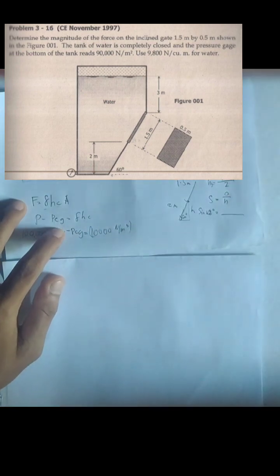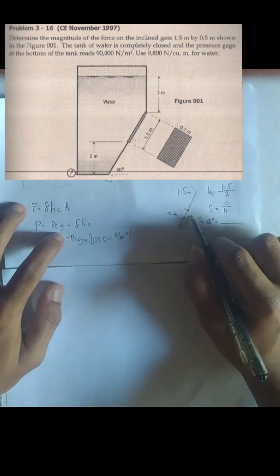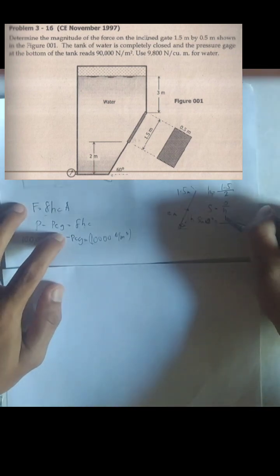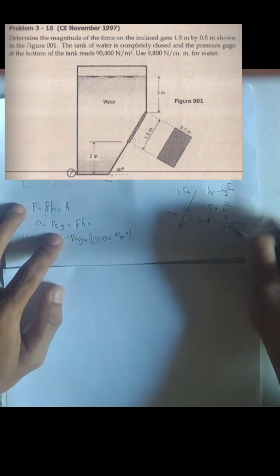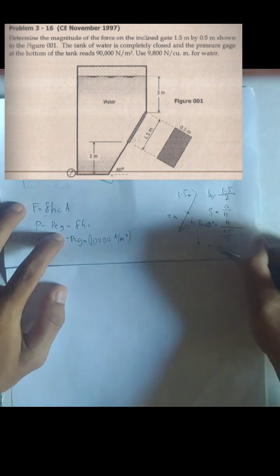The opposite is missing, so we leave it as h since we are looking for the height, and the hypotenuse is 1.5 over 2. Now we simply transpose the h, so we get 1.5 over 2 times sine 60 degrees. This is meter, this is meter. Now we can get the value of the height.